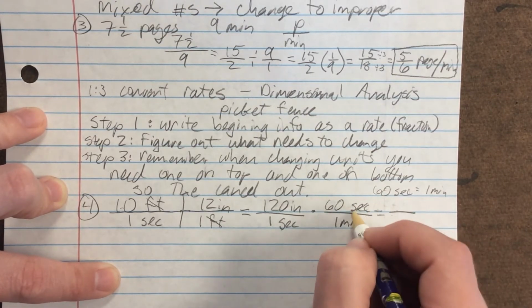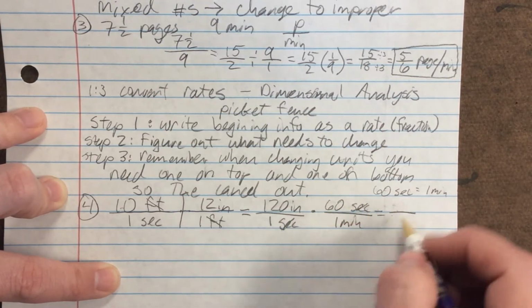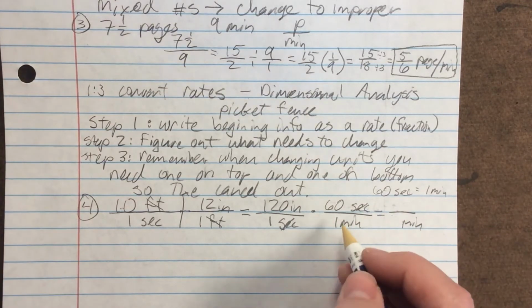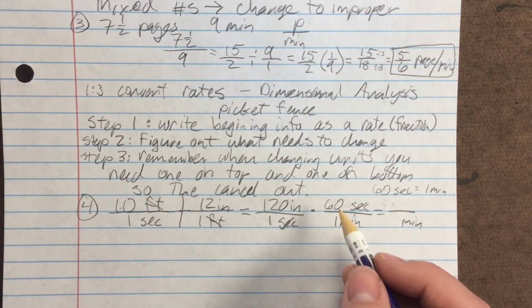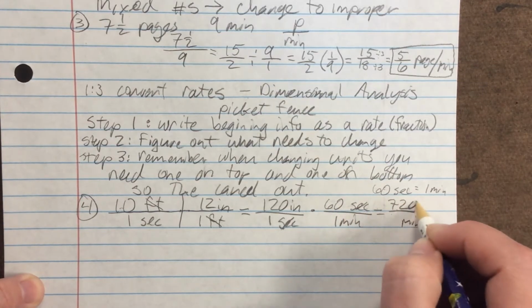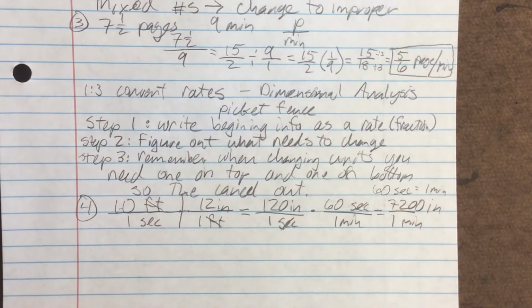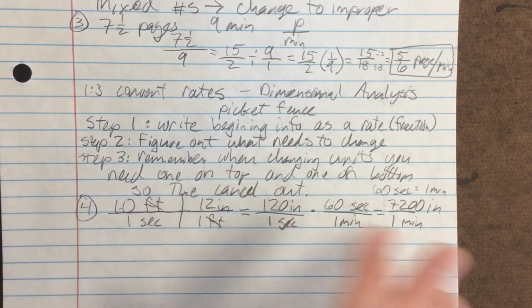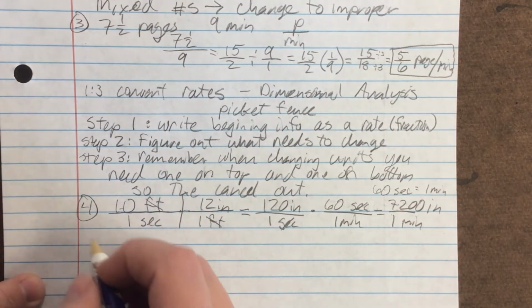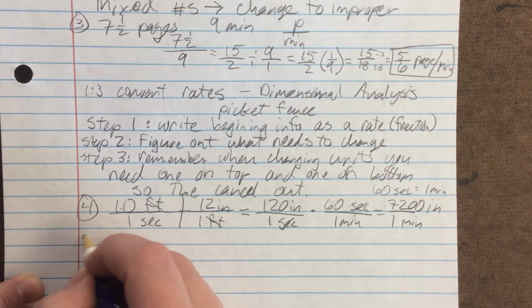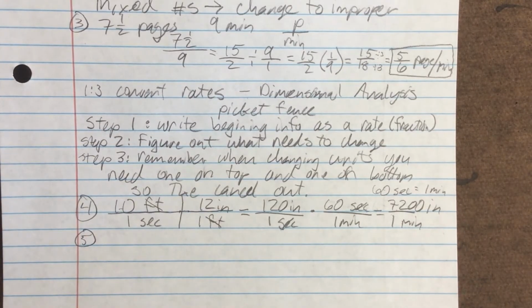So the seconds cancel out because we have 1 on top and 1 on bottom, so we've got minutes, and then we're going to do 120 times 60, which is 7,200 inches in 1 minute. Okay, so that's the picket fence method or dimensional analysis to keep these things organized. Let's do a couple more practice problems, just hopefully that'll help you feel a little bit more comfortable with it.